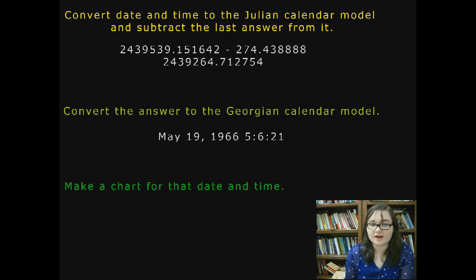So you subtract this relatively long number, and it will equal 2439264.712754. And I'm going to post a link to a good website that will do Julian to Gregorian calendar conversions, so then you can do it yourself.